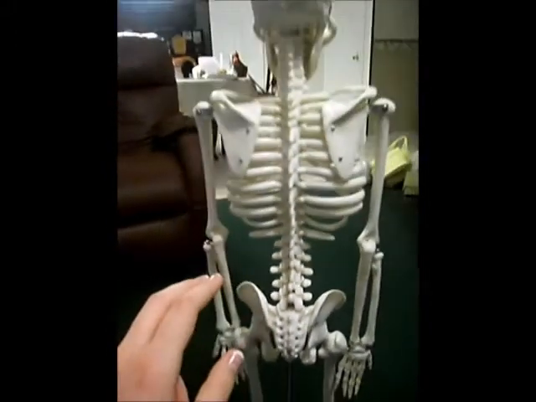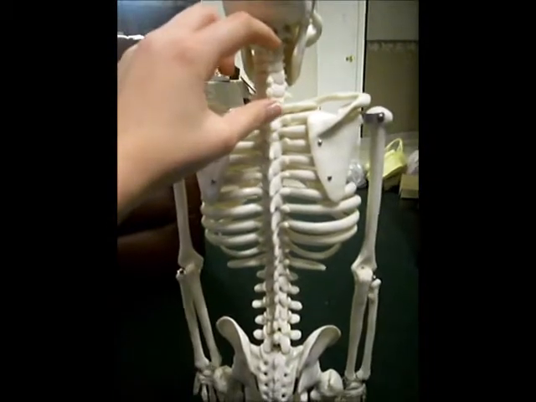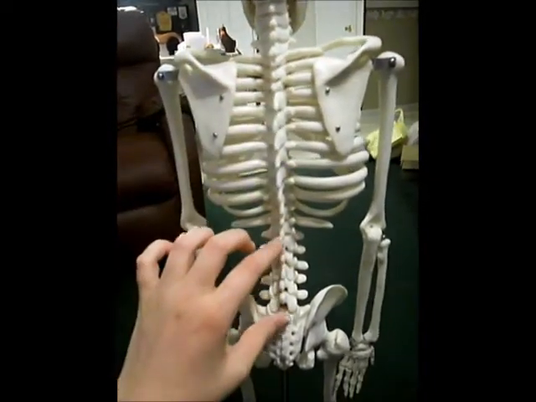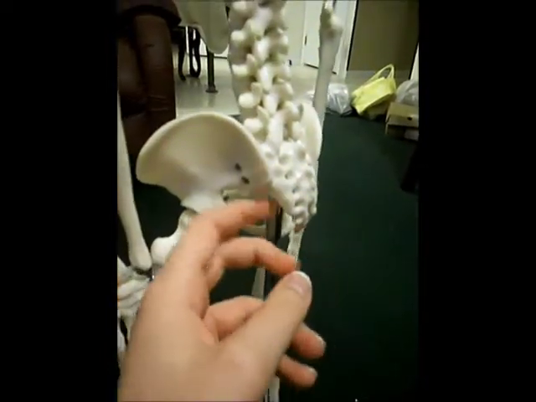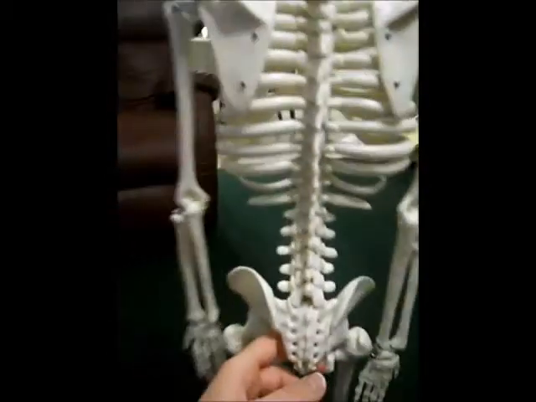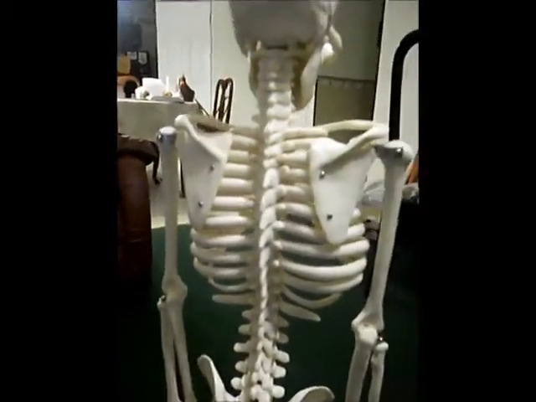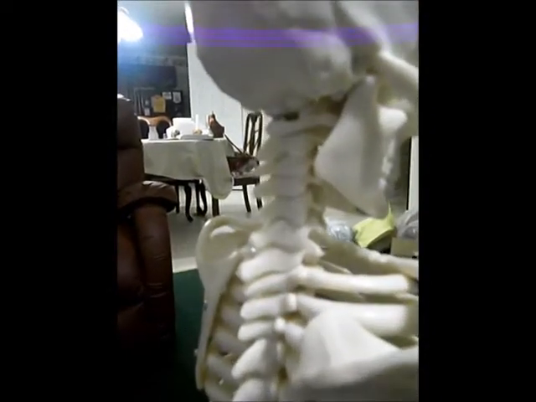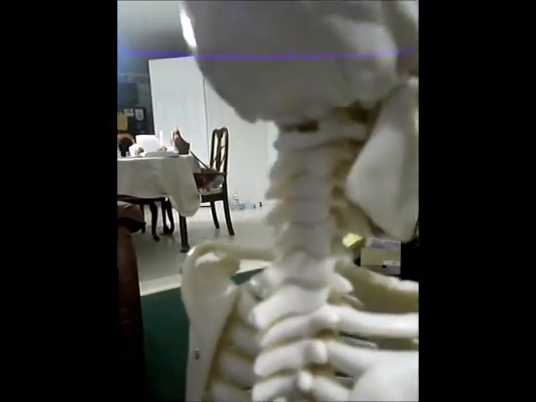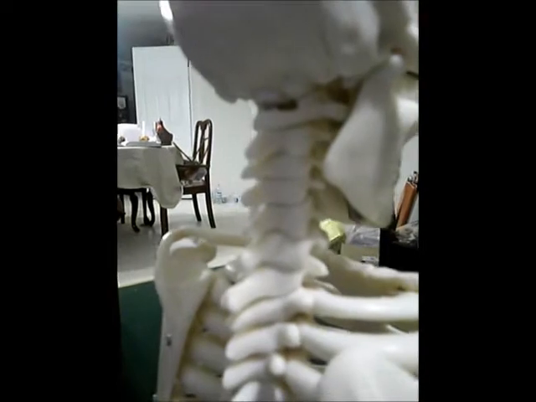I don't know if I said this already, but there are 7 cervical, 12 thoracic, 5 lumbar, 5 fused sacral, and 4 fused coccyx vertebra. So those are those. And so we'll take a little closer look at the cervical. They're labeled C1 through C7.